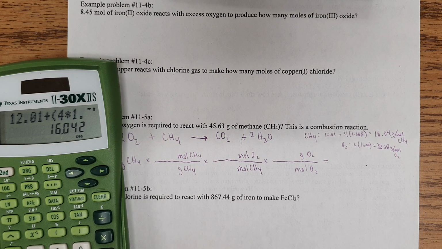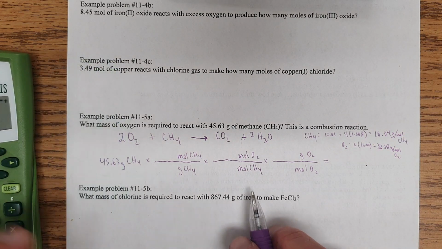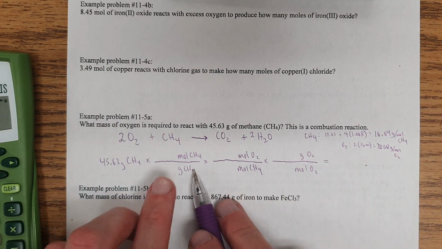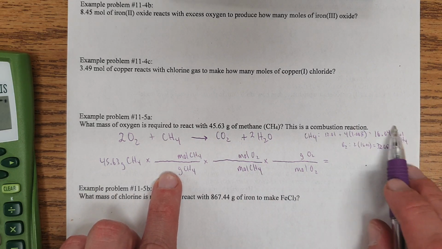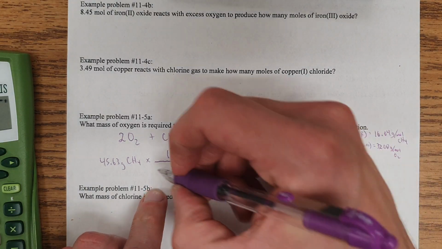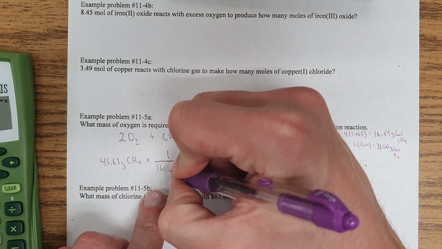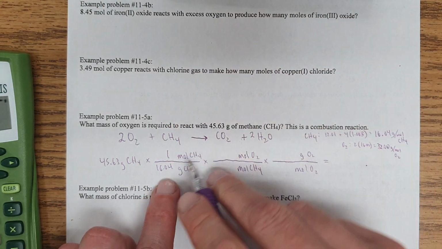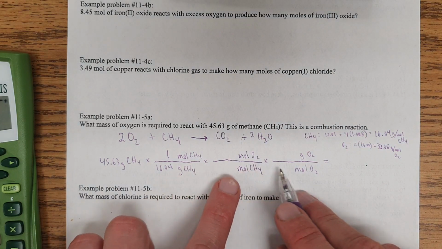All right, so, well, got that. Let's do this now. CH4. By the way, I didn't box these because it's not my final answer. 1 mole of CH4 has a mass of 16.04 grams. So that's why I put that.